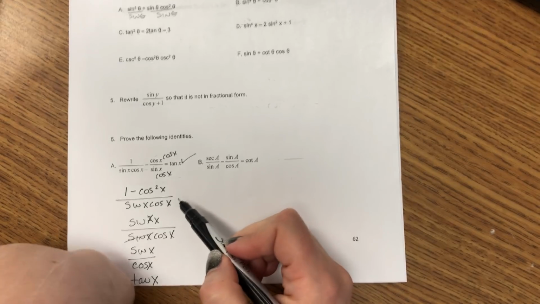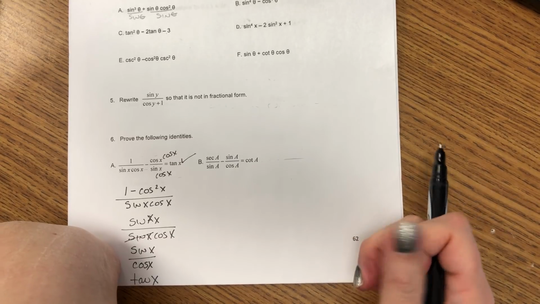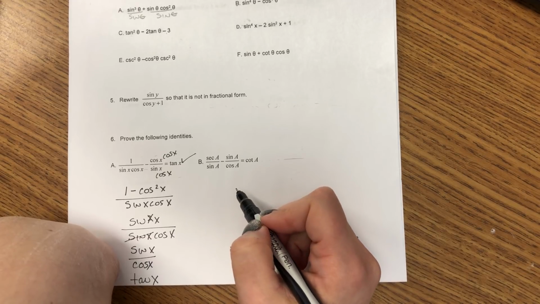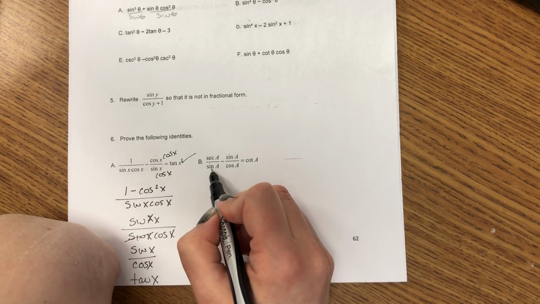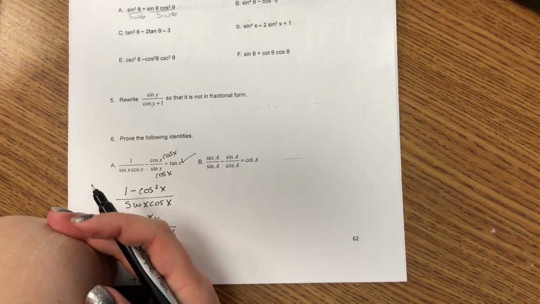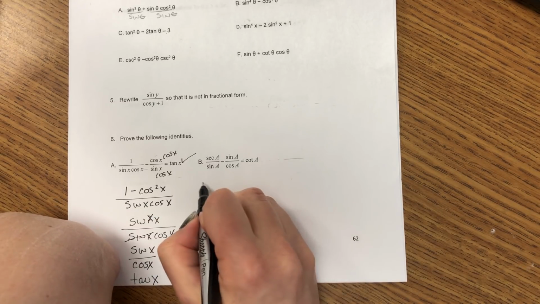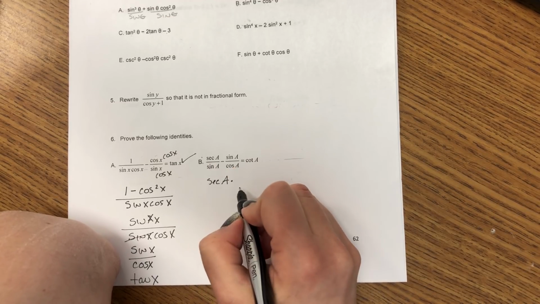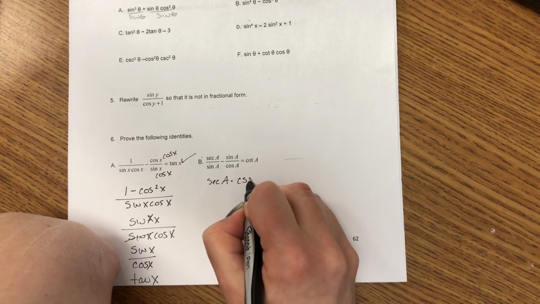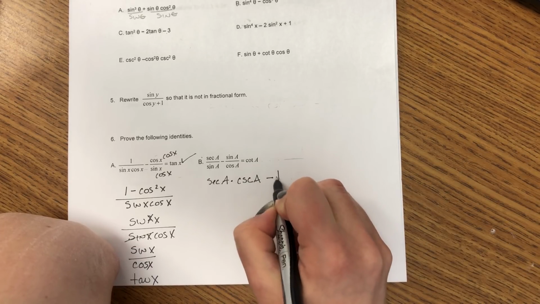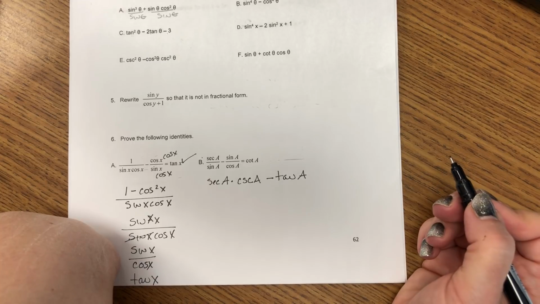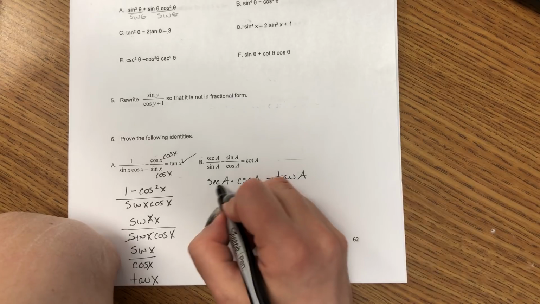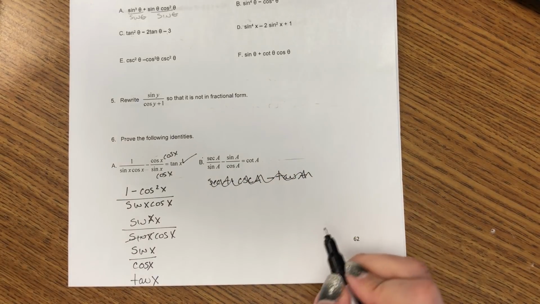So now for B, I'm not going to make a common denominator. I'm going to simplify. I know that, well, this is secant times, so 1 over sine is cosecant minus tangent. That doesn't really get me anywhere. Scratch that. Start again.